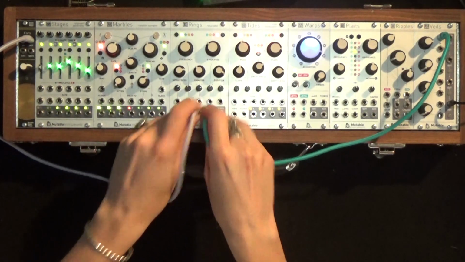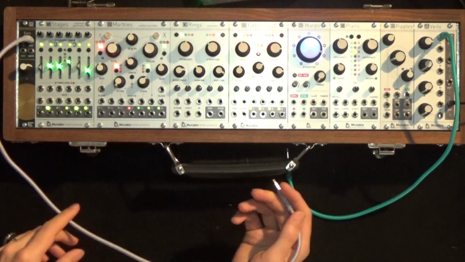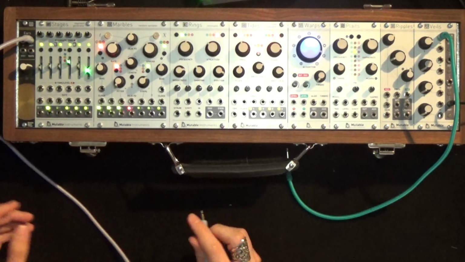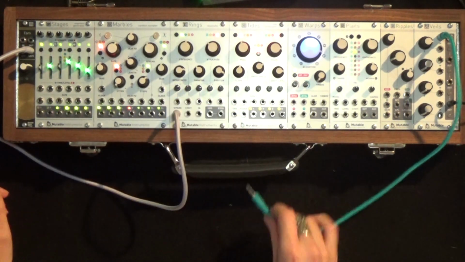Okay, so that's the first module, and you can use it also to process external sound, or you can use it as a sound source in itself.